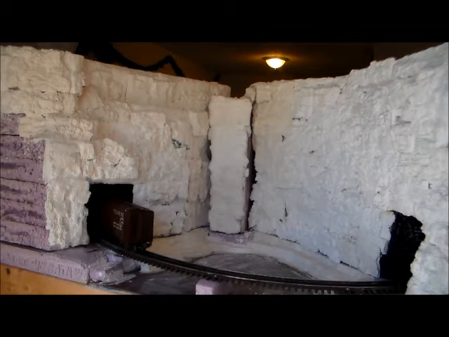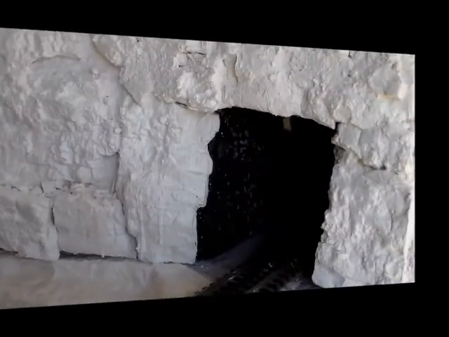So this thing's ready for coloring. May touch up a couple of rocks, as you can probably see. Once I finish that up, then I'll start the pigment colors, and then work my way to the pillars of the trestle, and then coloring the waterfall.